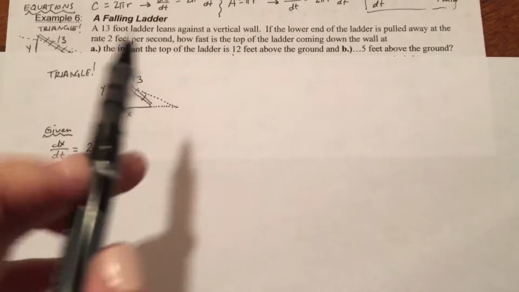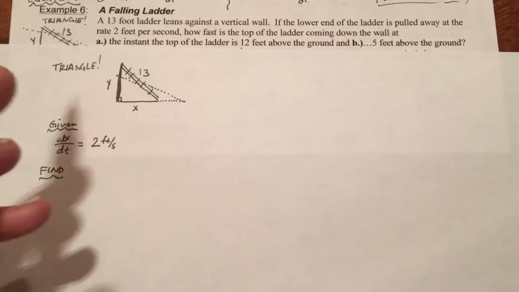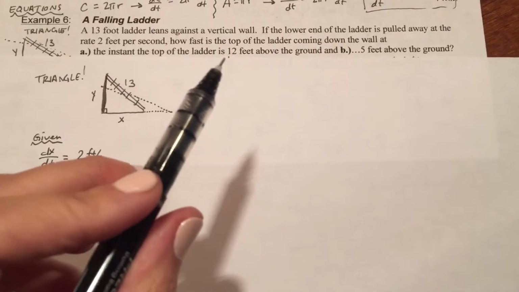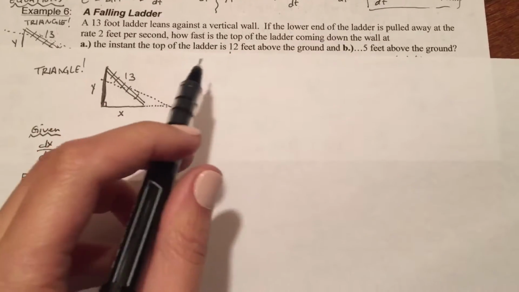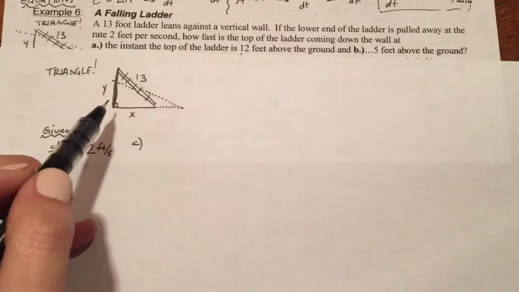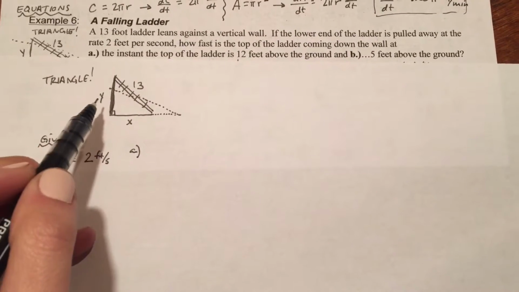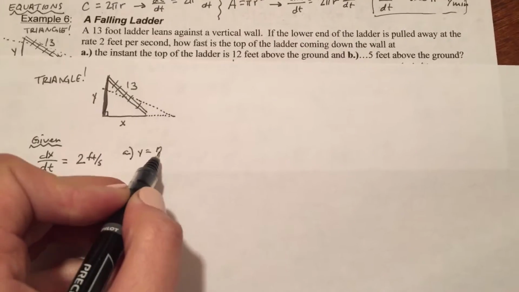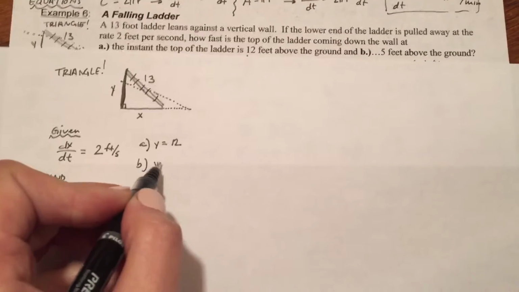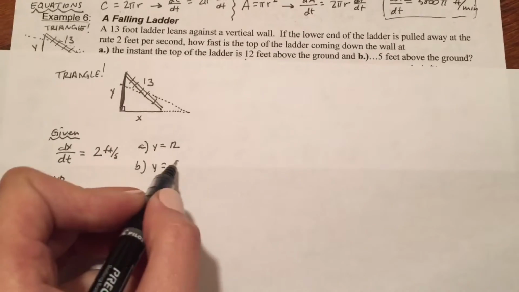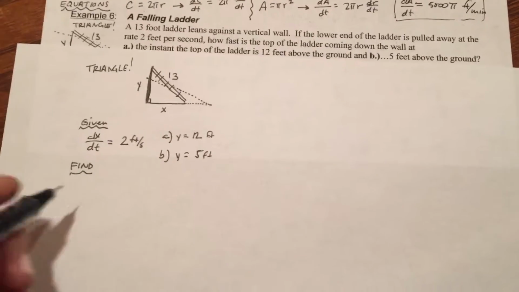Okay, and then we like to write what we need to find. And what we need to find is how fast the top of the ladder is coming down the wall. At the instant the top of the ladder is 12, that's another given. So part A is saying when the ladder is 12 feet above the ground. So this is the feet above the ground, right? So when this value is 12, so when Y equals 12. Okay, and then part B is saying, well, when Y equals not 12, but 5 feet.